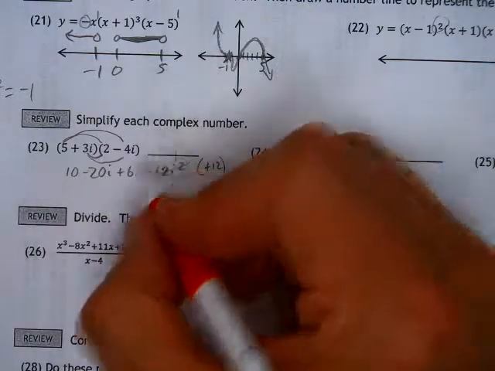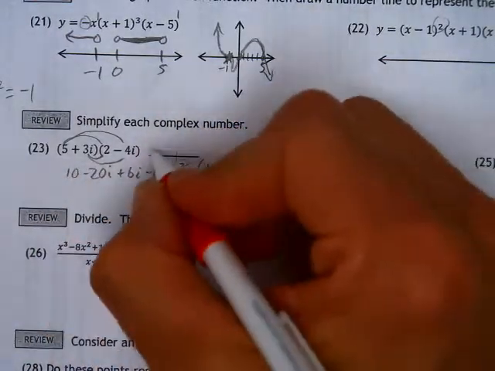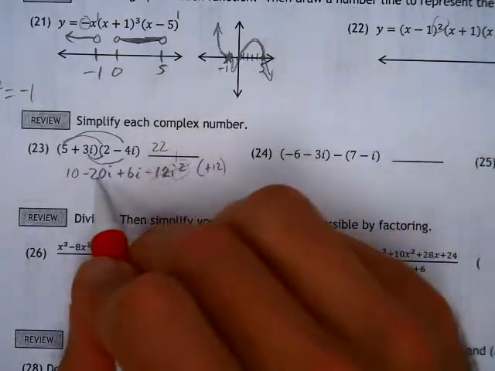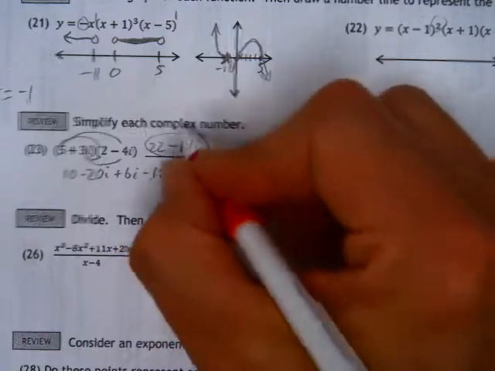A plus or minus bi is how you want to write this. So the a is your constant term. You got a 10 plus 12, which is 22. You have a negative 20 and a positive 6. That means we're subtracting 14i, and that's it.